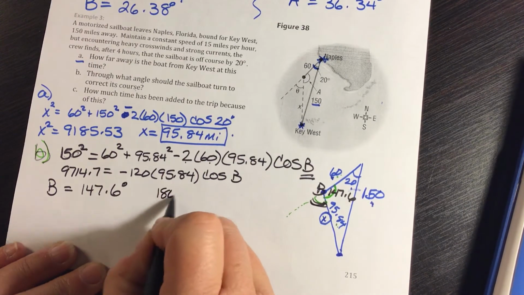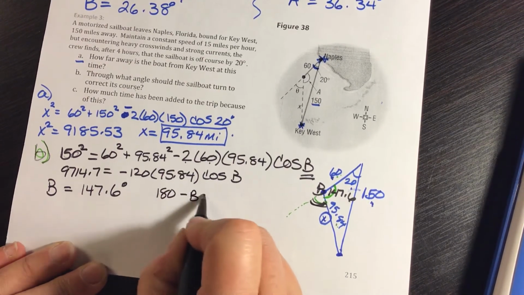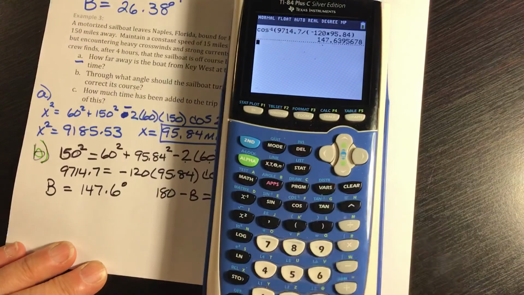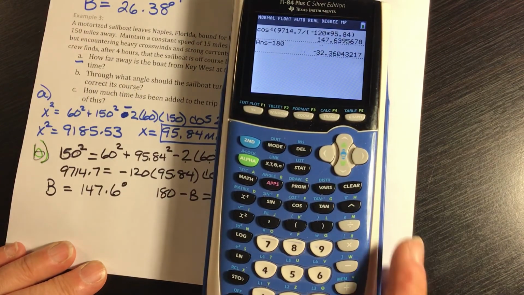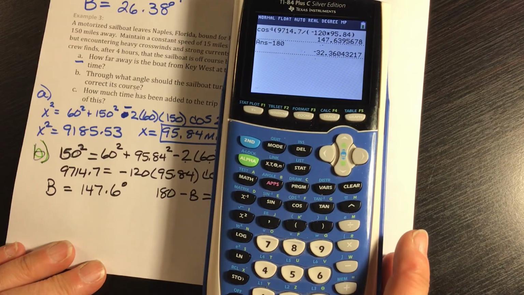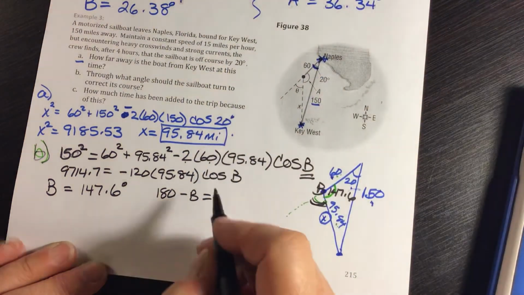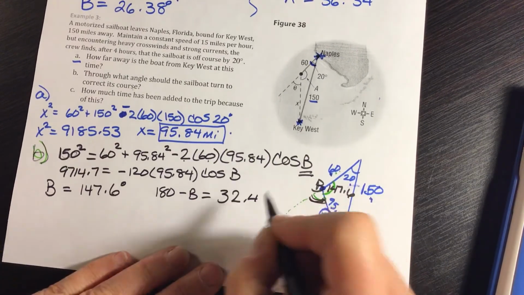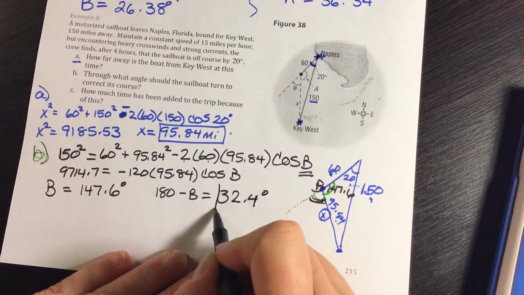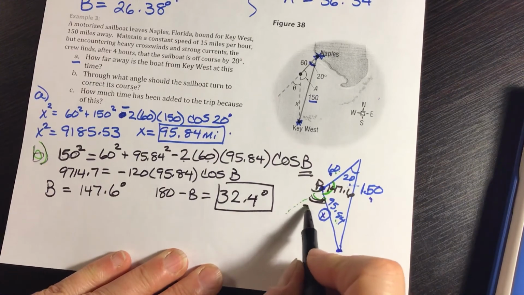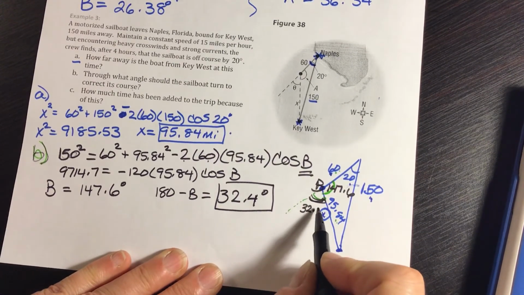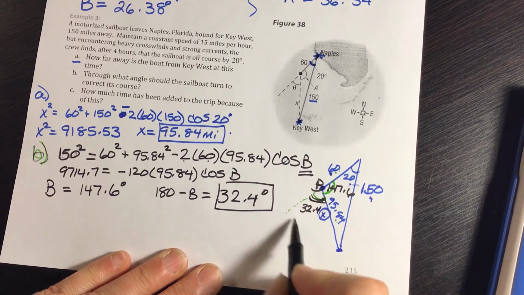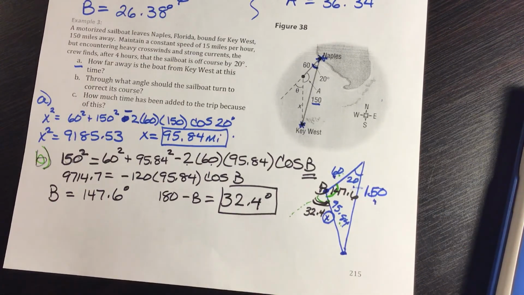So 180 minus B is, I know this is negative, but it's 32.36 degrees, or 32.4 degrees. So this is the angle right here that they're going to have to turn. Turn back in 32.4 degrees.